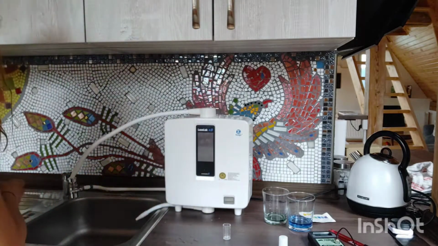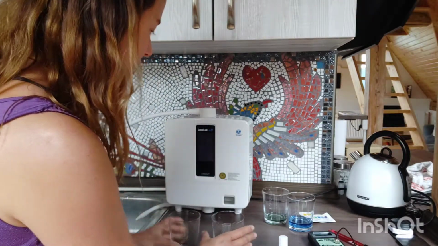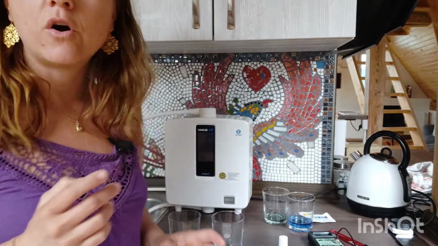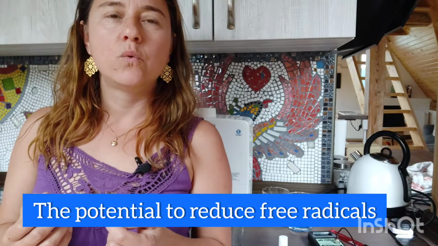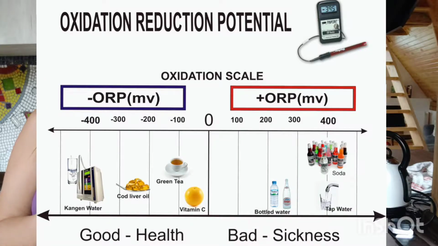So basically another test that we can do is the test for the ORP. ORP is the oxidation reduction potential, which is something that is either oxidizing us or anti-oxidizing us. The green foods and green juices should be antioxidant if they are from good quality produce. Also, green tea should be antioxidant, and a few more things.